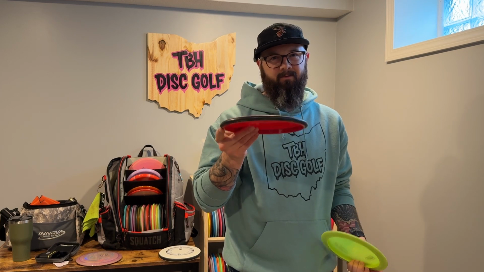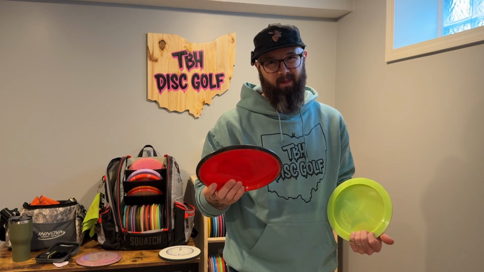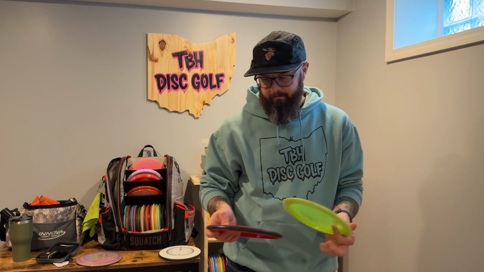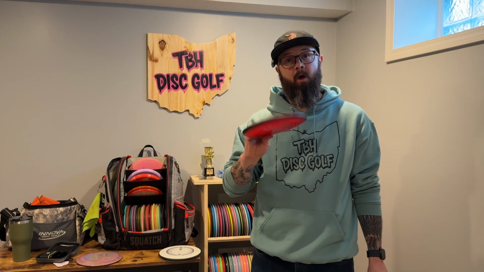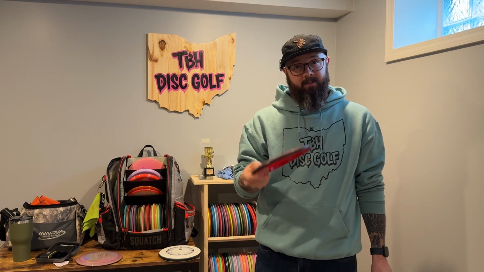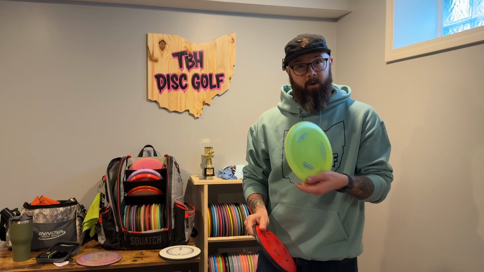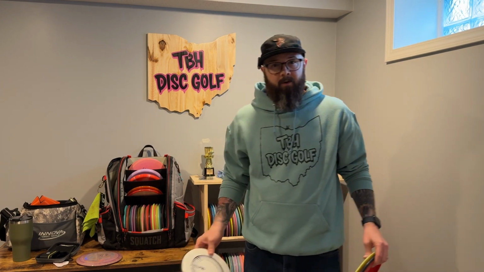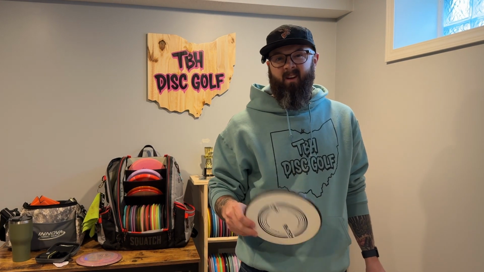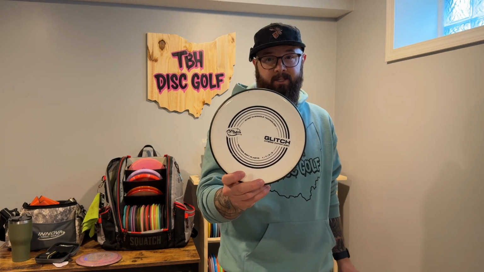Won't necessarily go as far as a 12 speed, or probably not as far as a 12 speed. You don't necessarily have to throw this disc all that hard to get the reaction that you really want out of this disc either, as you would a Destroyer. Third example, I just wanted to give you differences here, is a Glitch.